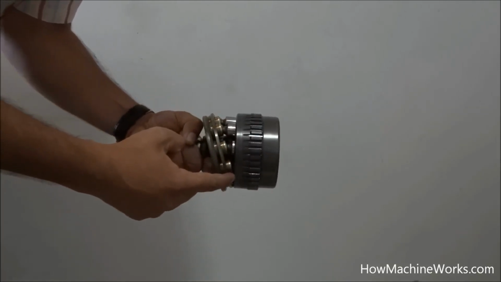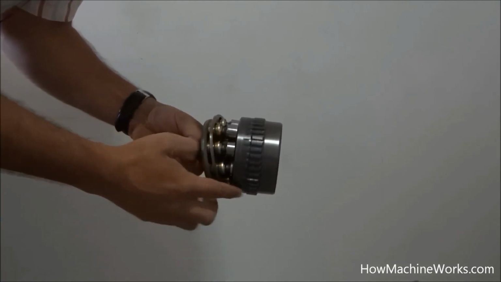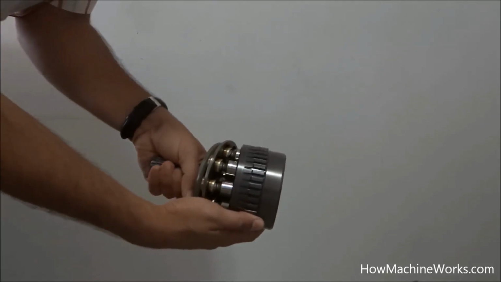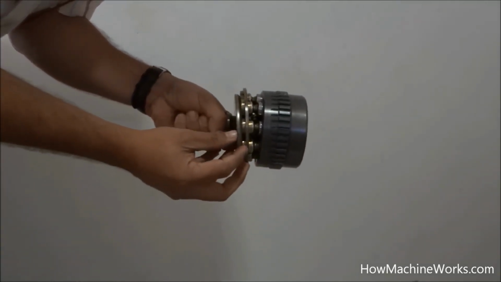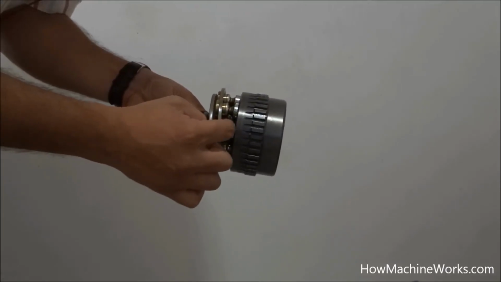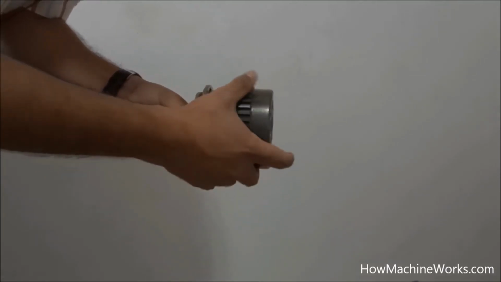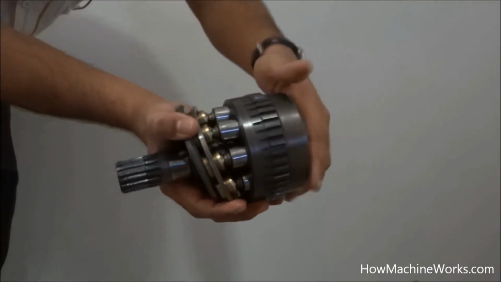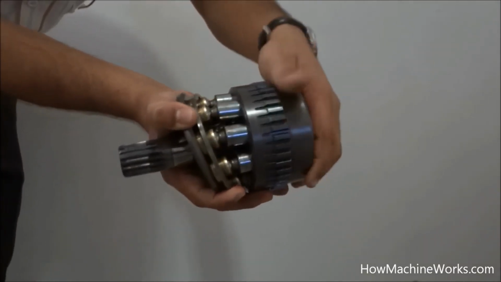So those are the pistons arranged over there. See the pistons actually protruding outside the cylinder block. And that's a swash plate over there where the pistons actually slide. So this is a variable type pump. That means the flow can be varied, normally used in tracked excavator machines.